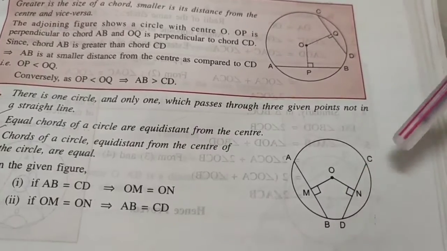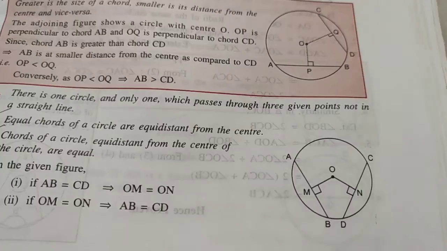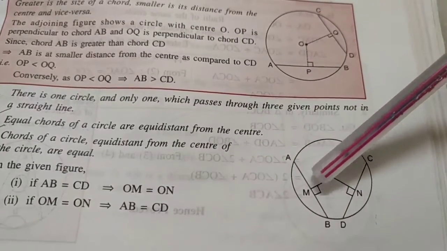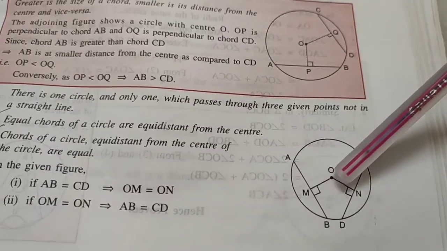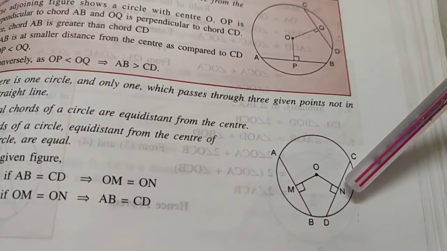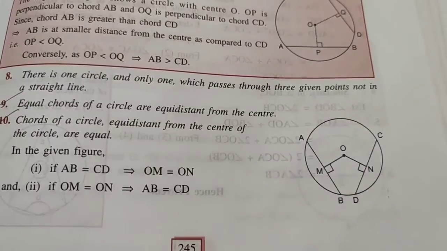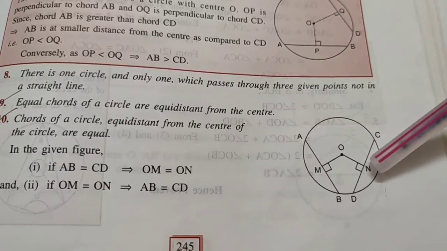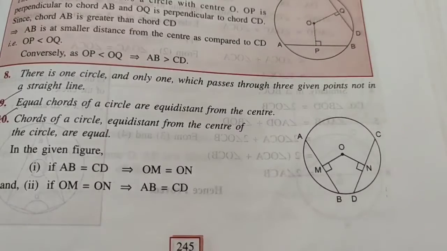So if AB and CD are equal, let's say 10 centimeters and 10 centimeters, then their distances from the center, that is OM and ON, are also equal. Remember, distance is always perpendicular, and that means that M will be the midpoint of AB and N will be the midpoint of DC. The converse is also true. So if the distances are equal, that is OM and ON are equal, then it follows that chords AB and CD will also be equal.